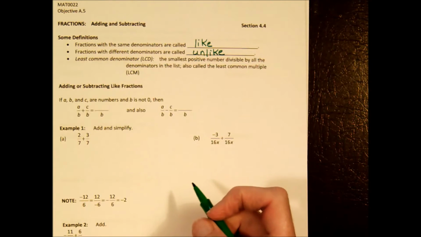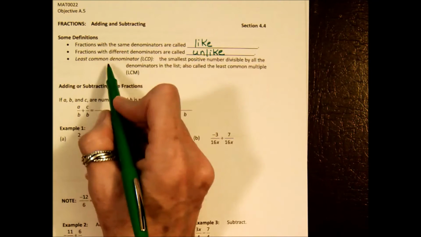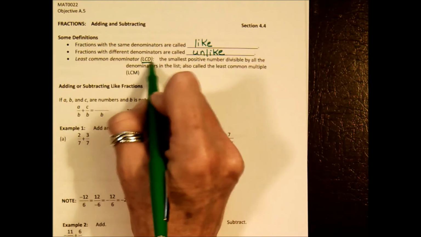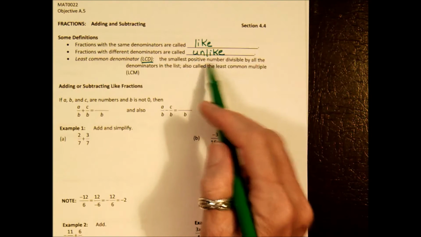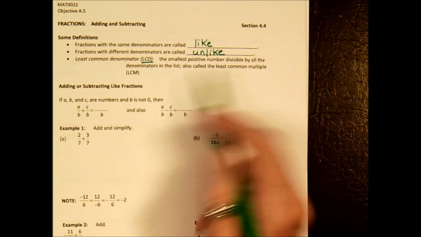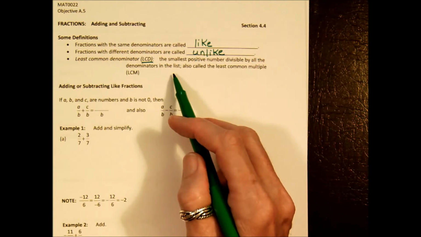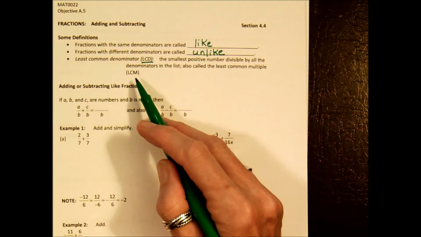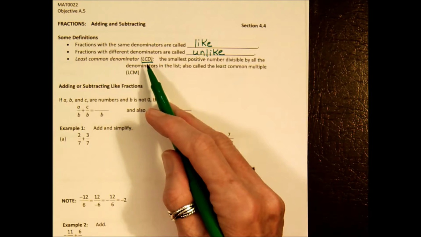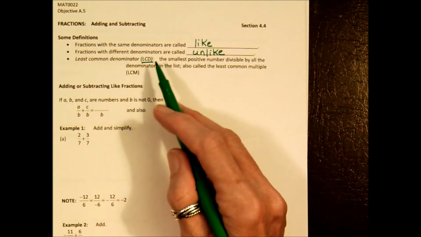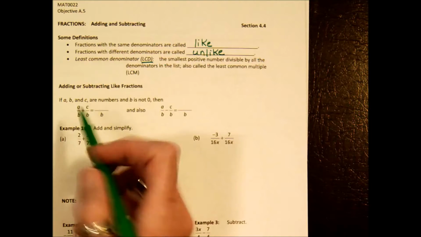Then we have the next definition, least common denominator, or LCD. It's the smallest positive number that's divisible by all the denominators in the list. Sometimes it's called the LCM, but you won't hear me say that. I call it the LCD. So it means that the denominators go into that number. So let's take a look.